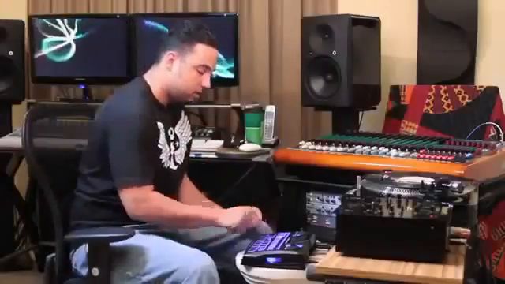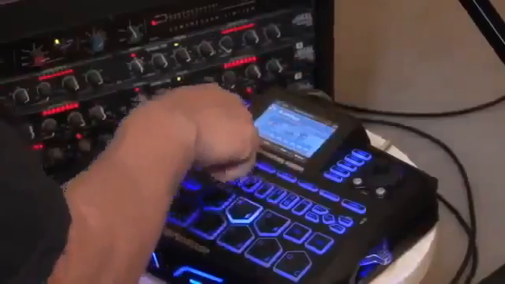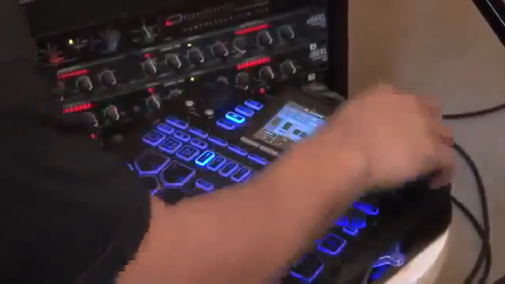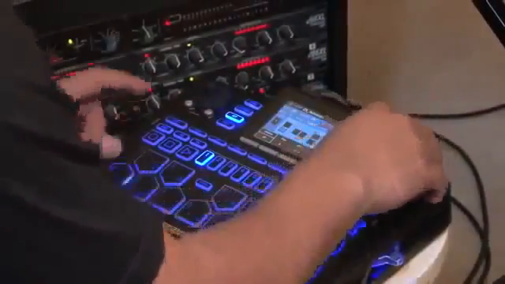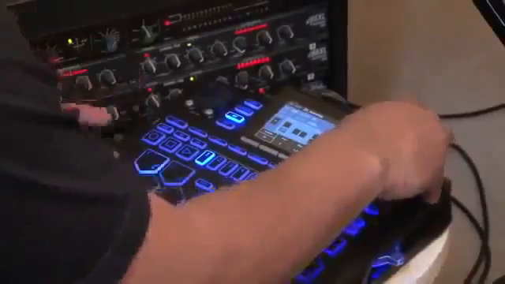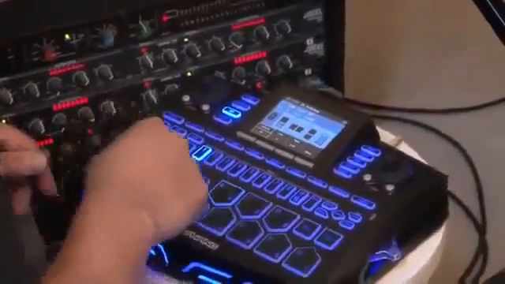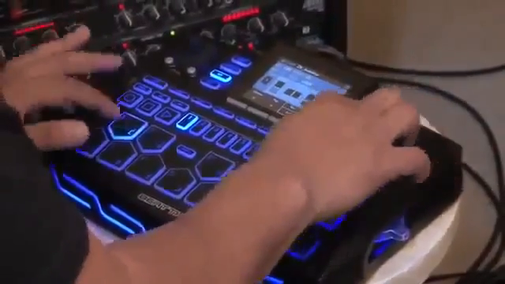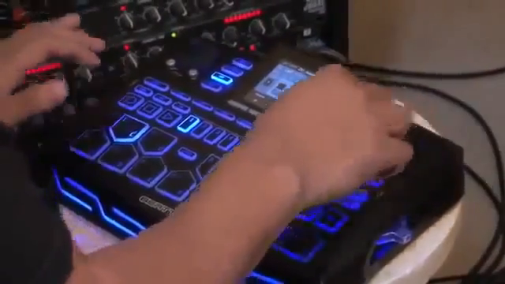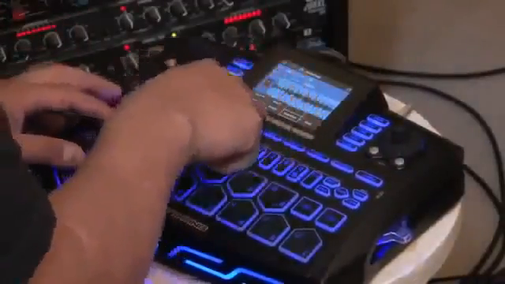Now, I've got all those pieces, and I can hit edit, and I can actually go in here and edit each individual slice that is already laid out for me on the pads. Like I can raise the volumes of some of them, and then I can also go in here, I can change the pitch of some of them, just like that.